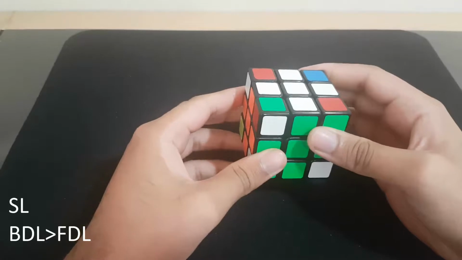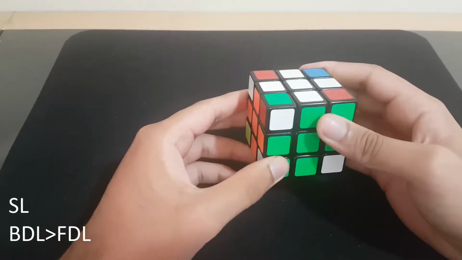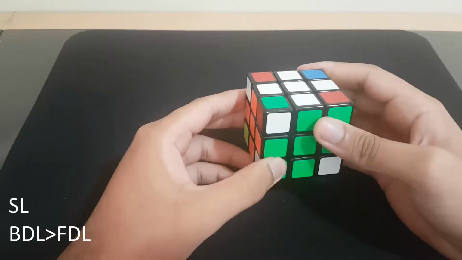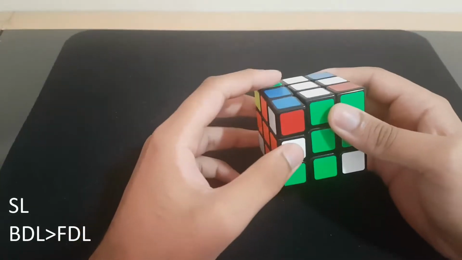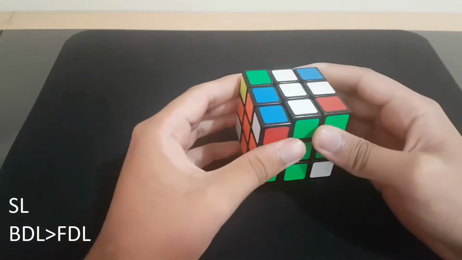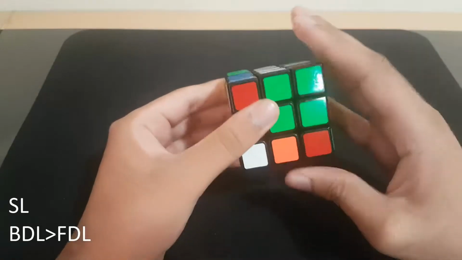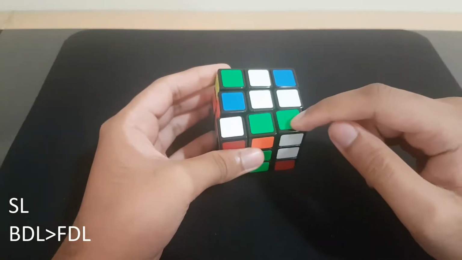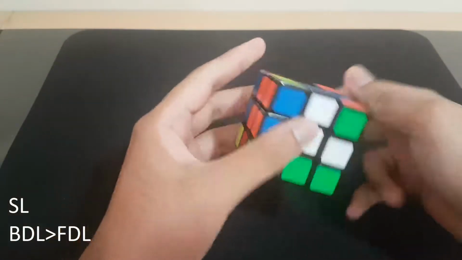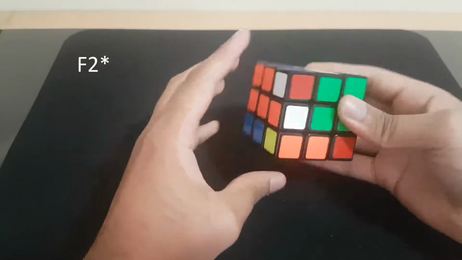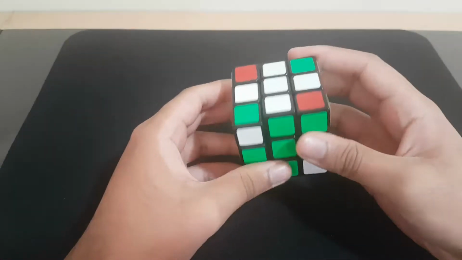Then I have SL. So S is here, L is here. The way you can do it is I'm going to first bring S up. S is here, L is down here now. Now I'm just going to do D prime, F2, and that brings it here. So it's SL. So that's going to be anti-clockwise. Then D2, D prime, and now L is solved and S is solved.